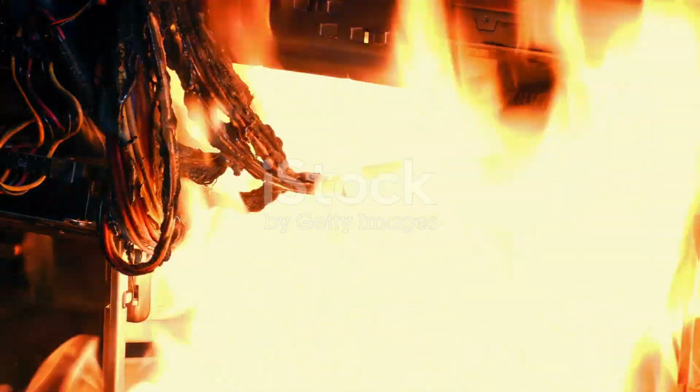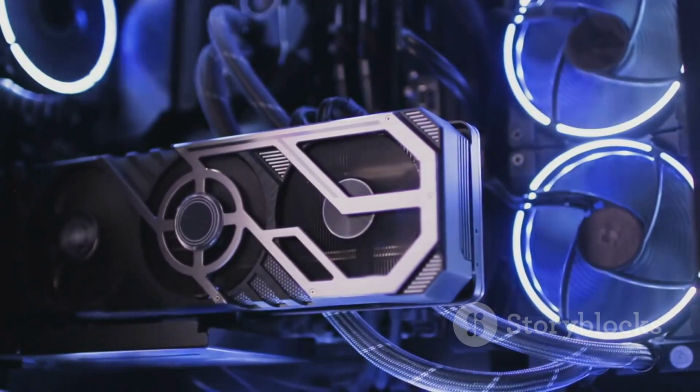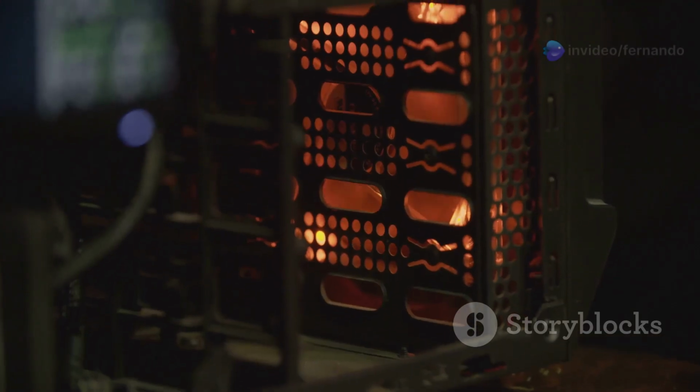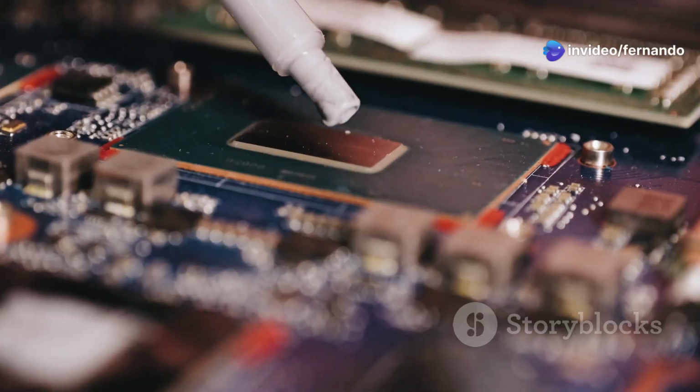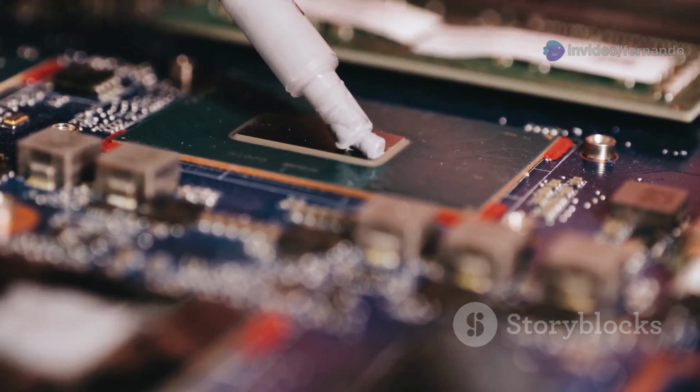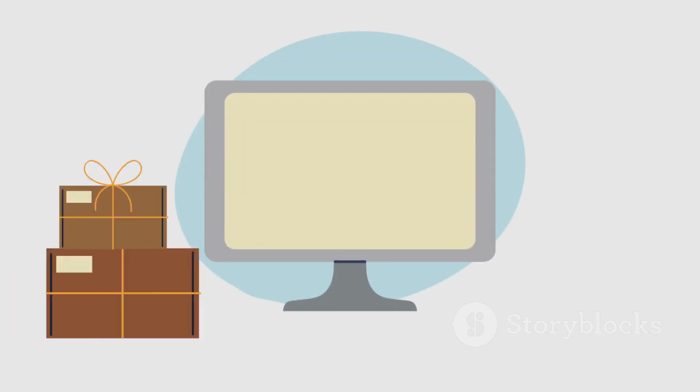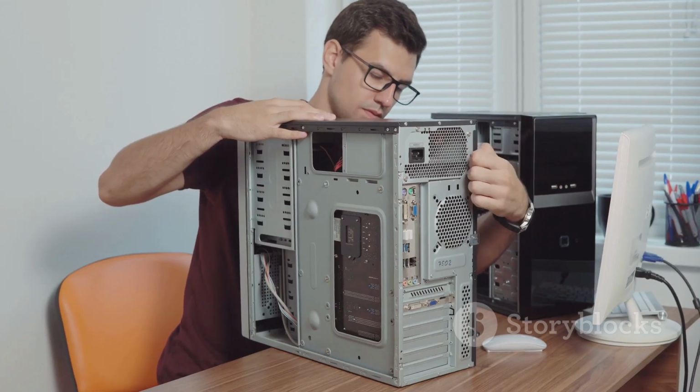Overheating can also cause display problems. Ensure that your PC's cooling system is working properly. Check if the fans are spinning and that there is no dust buildup blocking airflow. You can also try reapplying thermal paste to the CPU. If your PC still doesn't display anything, it might be time to seek professional help.